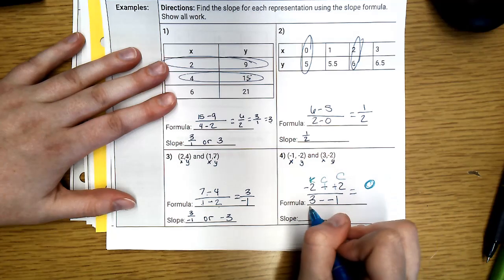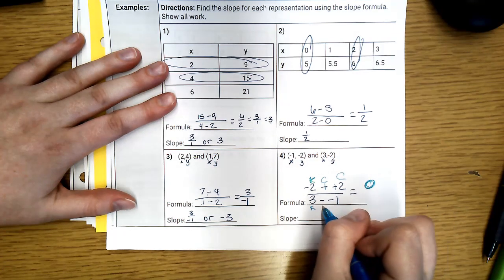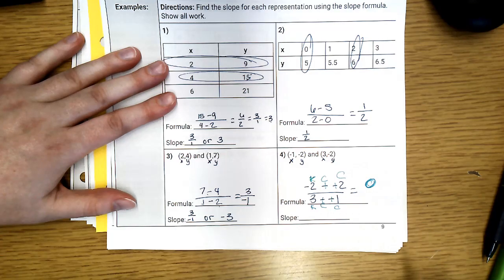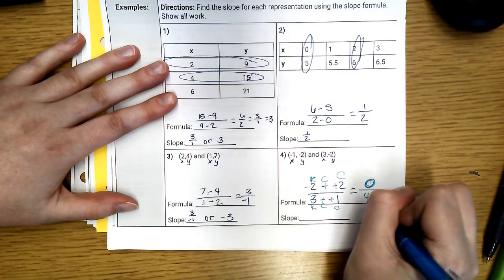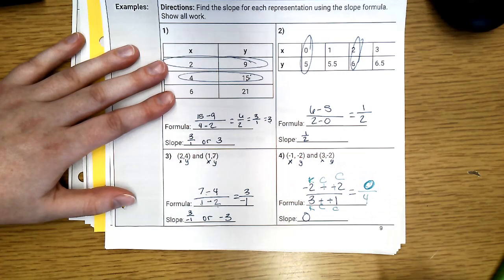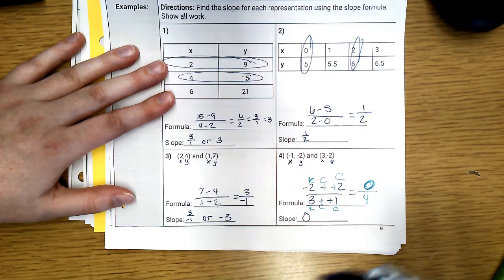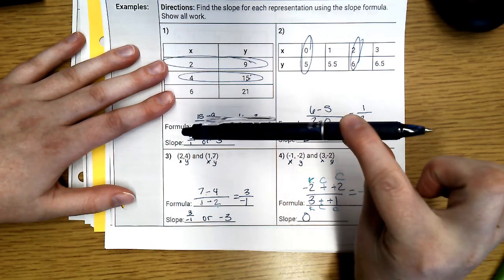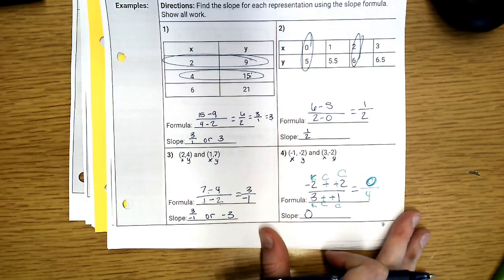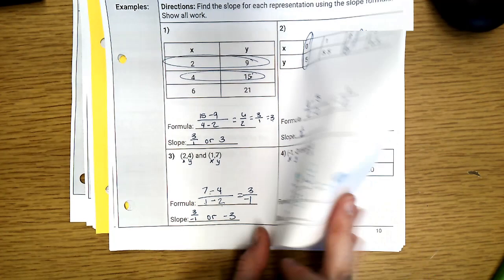Bottom, same idea. Keep 3 the same, change minus to plus, change negative to positive. 3 plus 1 is 4. So I have 0 over 4, which just ends up being 0. I can have a slope of 0, that's fine. That really just means if I graphed it, it'd be a flat line like that. Alright, I'm going to go to the next page, and we're going to see another way that we can approach this as well.